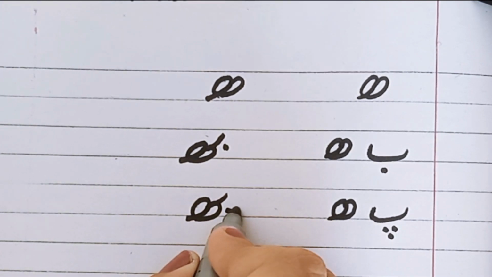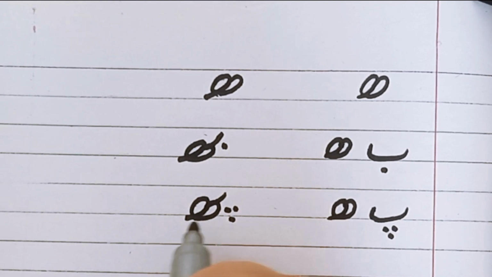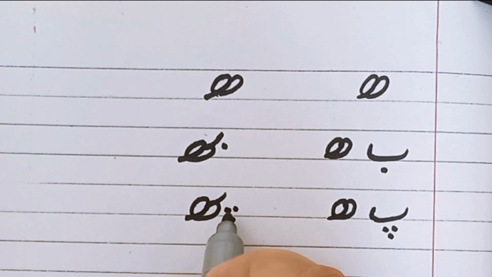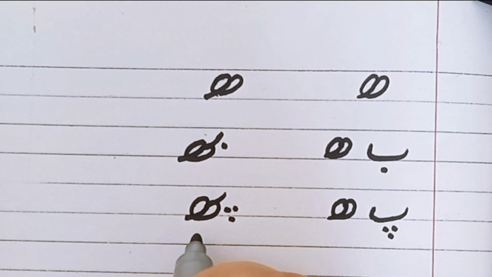And this time you will put three dots underneath, because now you are joining Pe with Do Chashmi Hay. Now this is P and Do Chashmi Hay, which gives the sound H, and this is P.